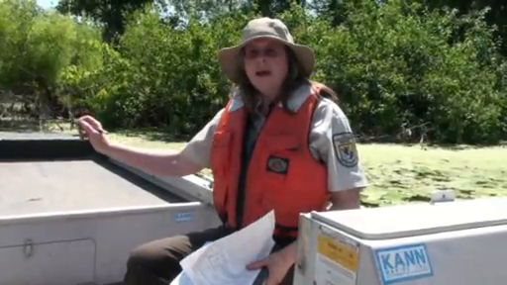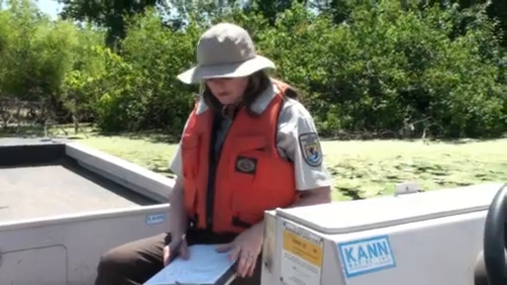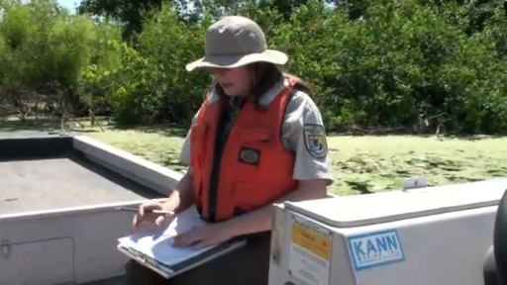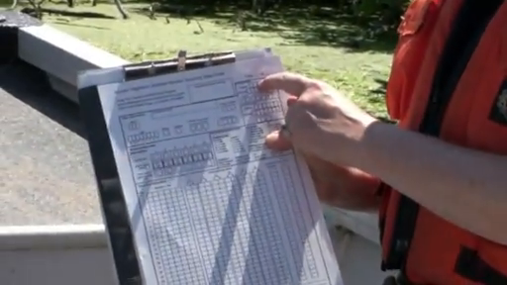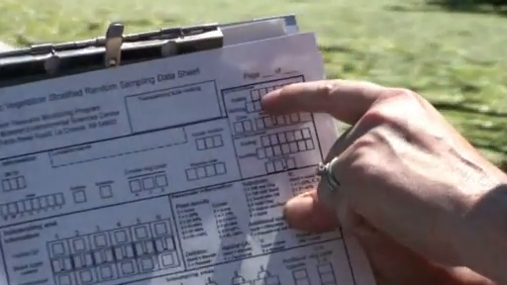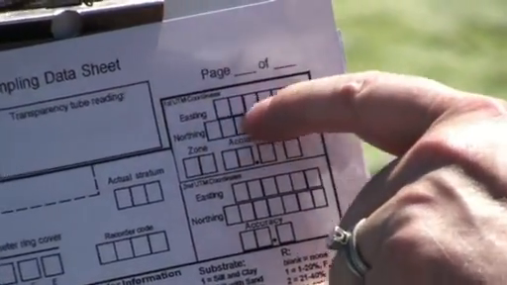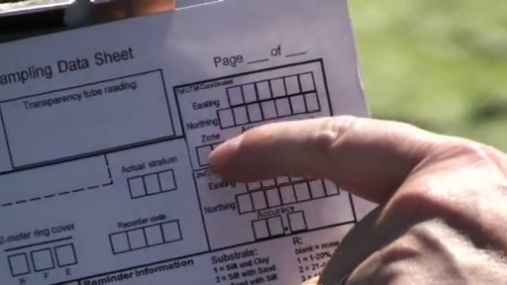We are tied off with 2 anchors so that when we actually do the veg raking, it'll keep the boat from moving too much. It'll still move some, so you got to be aware of that. But now that we're at our point, we look at our GPS unit, and on our data sheet, right in the upper right corner, there's a point space to put the easting and northing, and then the zone.